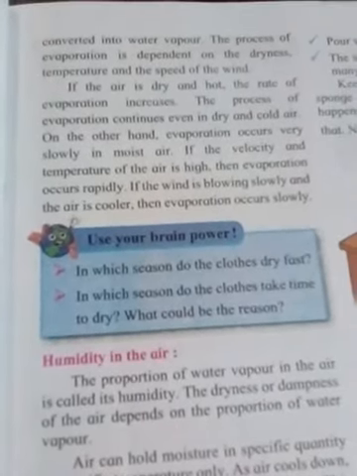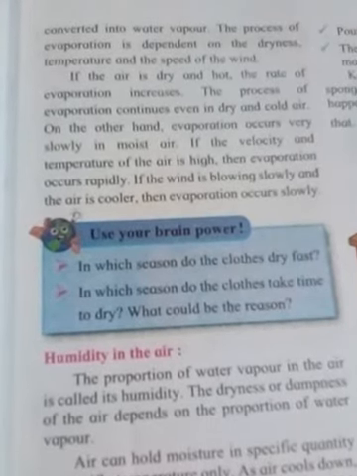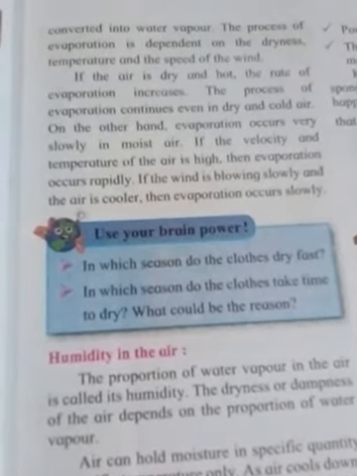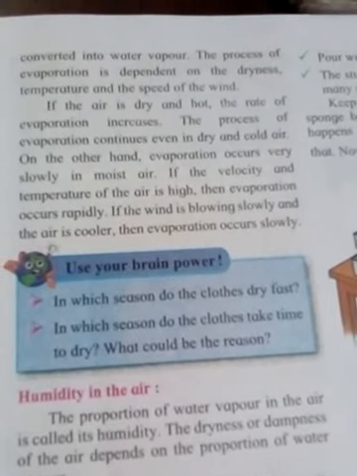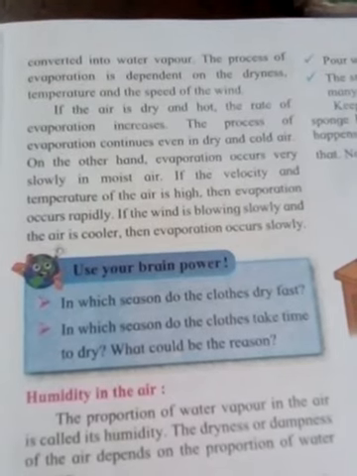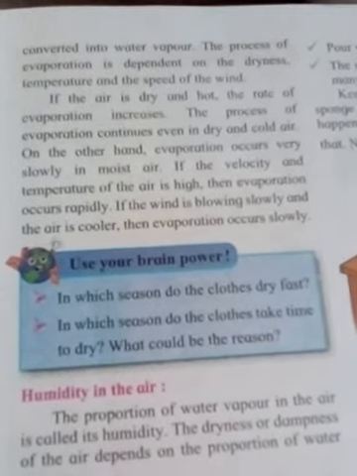And which components are so important for evaporation? Evaporation is dependent on which factors? Dryness, temperature and the speed of the winds. If the air is dry and hot, the rate of evaporation increases. That means when the air is dry and hot, at that time the rate of evaporation increases. That means it is more.